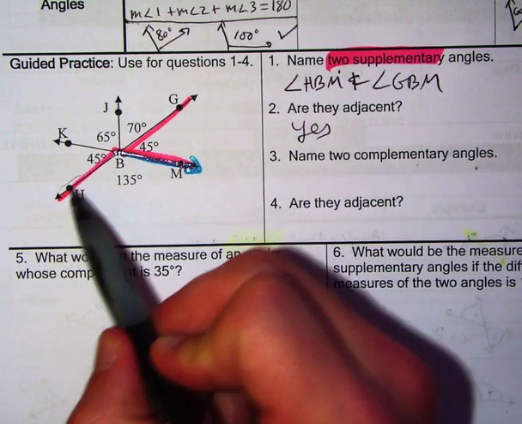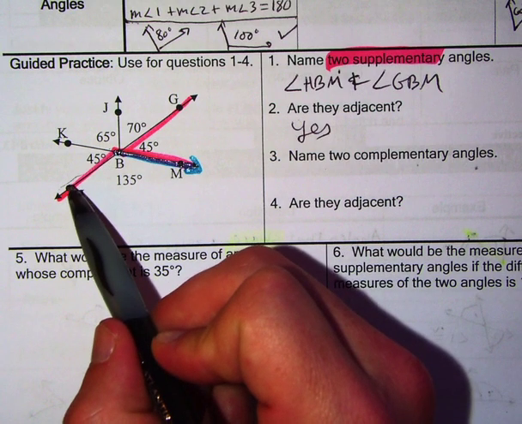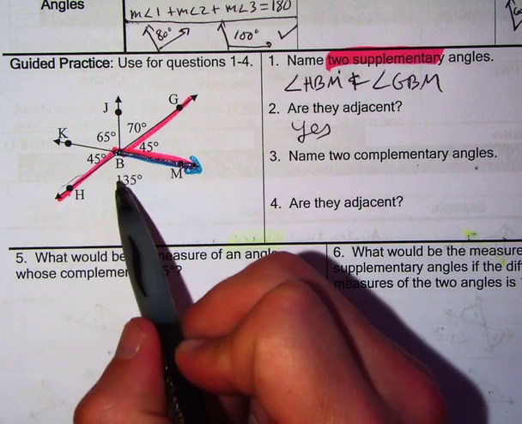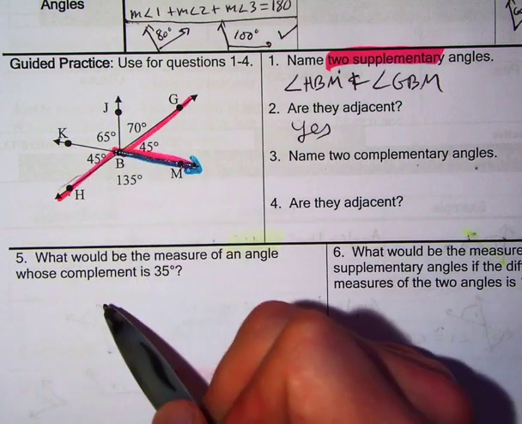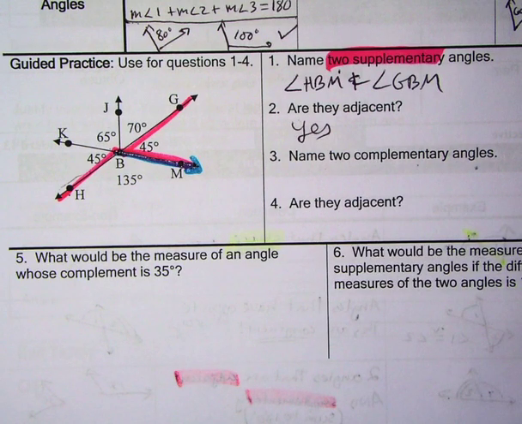I could have picked this one right, let me see, how about, well, they still have to add up to 180. So I think I'm a little stuck on that. But I could have picked this one here, and this one here, and so on. Okay, name two complementary angles.